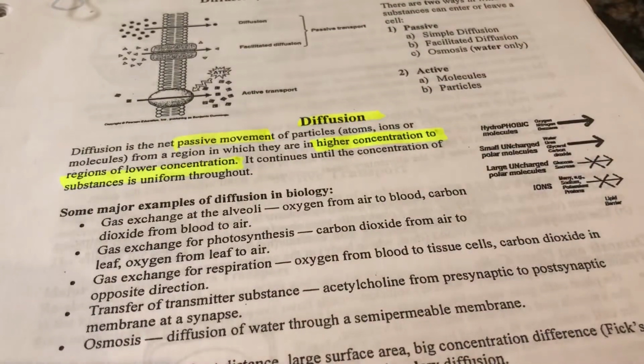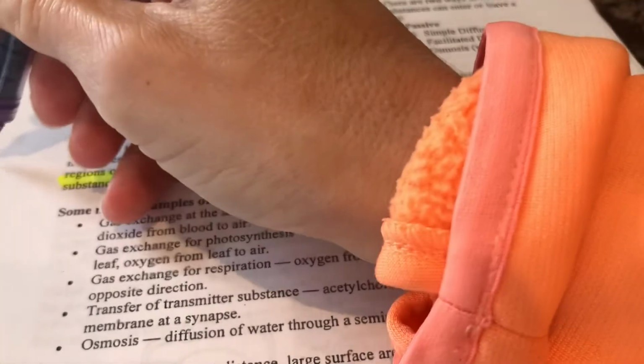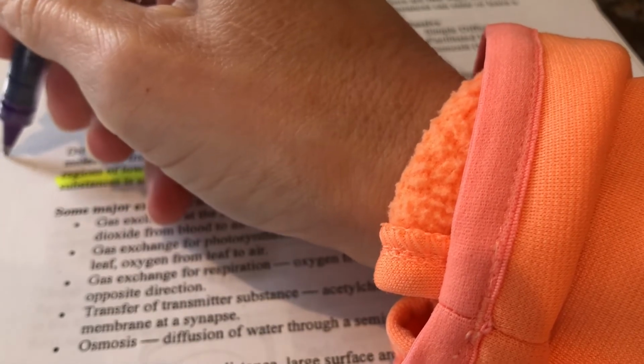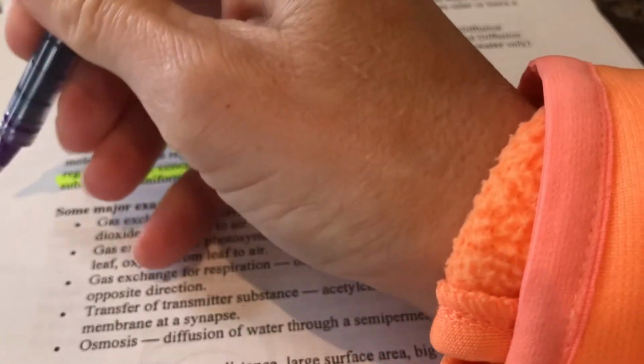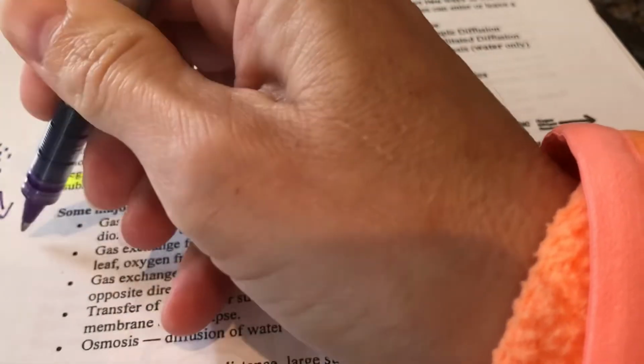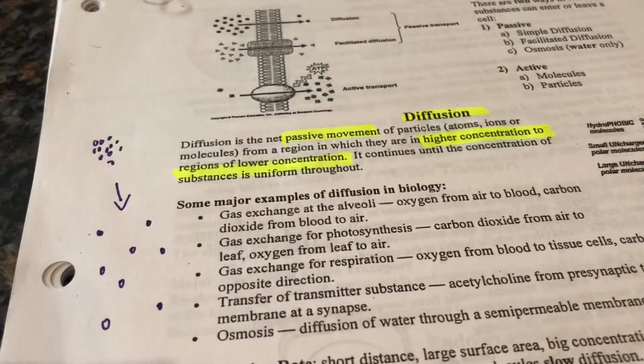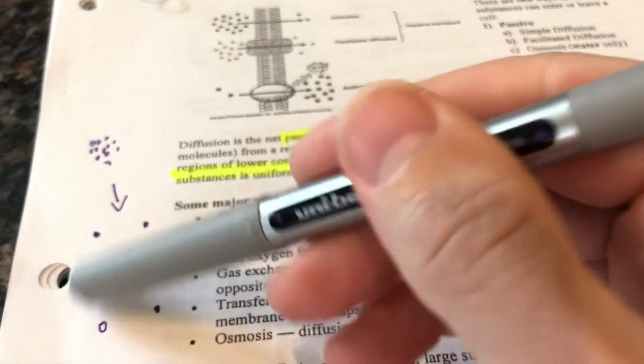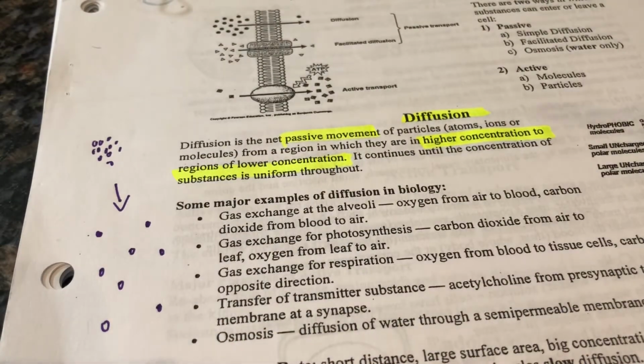Particles are going to move from an area of really high concentration. If you've got lots and lots of particles crammed in a small space, with a time lapse, eventually, maybe 30 seconds later or 30 minutes later, the particles would be spread out. So they go from high concentration to low concentration. That continues until the concentration is uniform, in other words, we would have equal spacing between these particles. Something you learned about in elementary school.